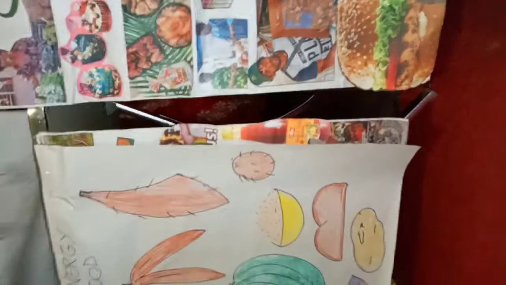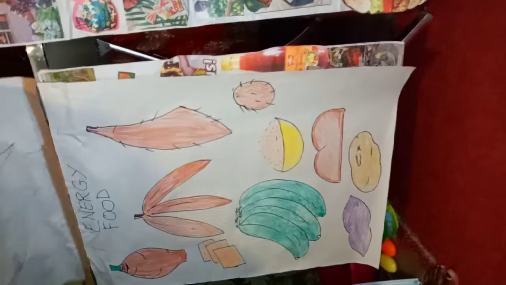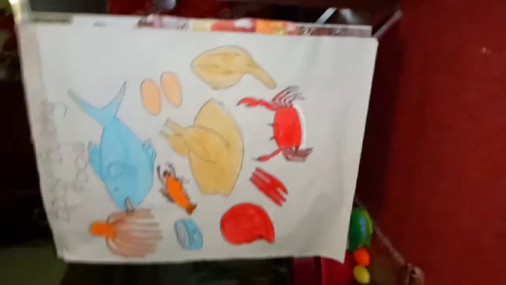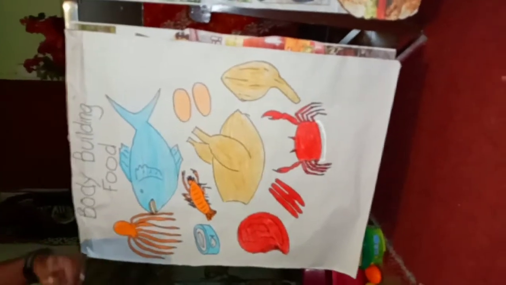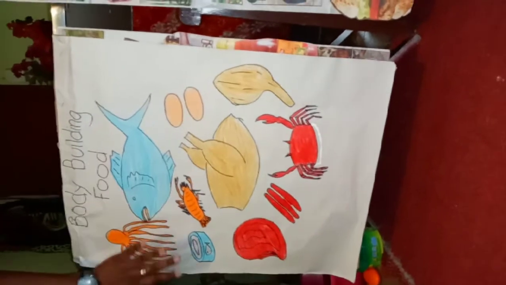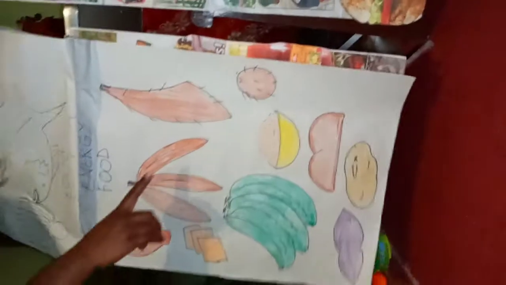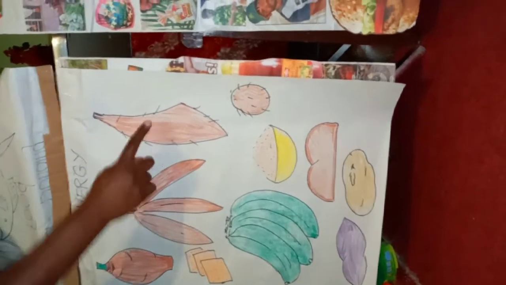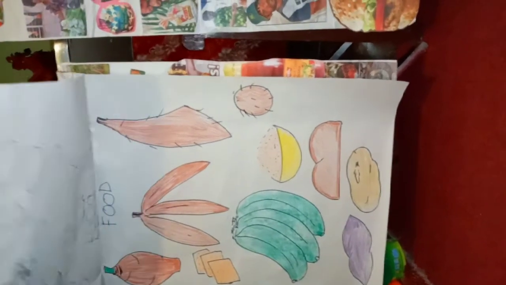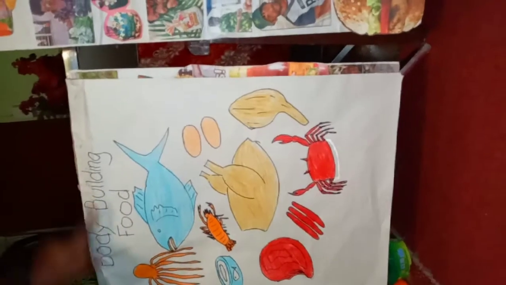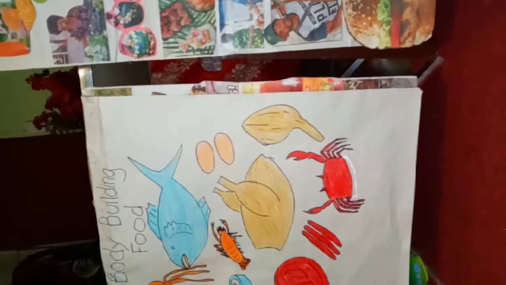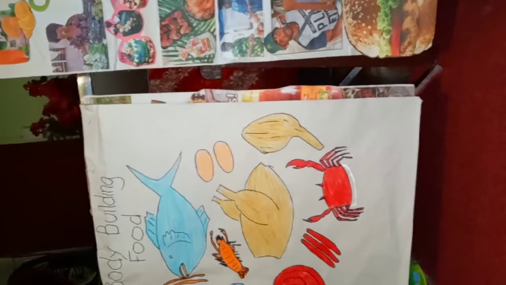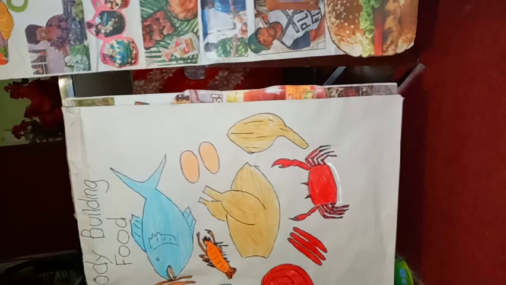So this is the first one, energy food group, and the next one is the bodybuilding food. Food that builds up our body. So they are the meat. Now the first one, if you look, these are mainly the ones that we get from our garden. This one here, we have to dig them out from the garden. Now this one, the bodybuilding food, is only meat. We're talking about meat here. When we take the food inside our body, when we eat, it helps to build up our body.